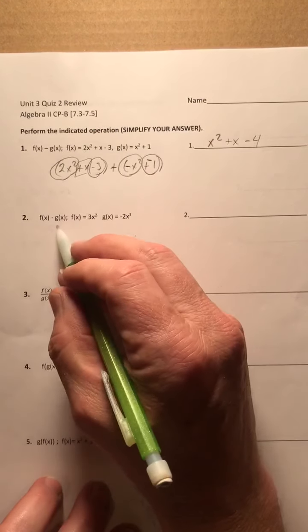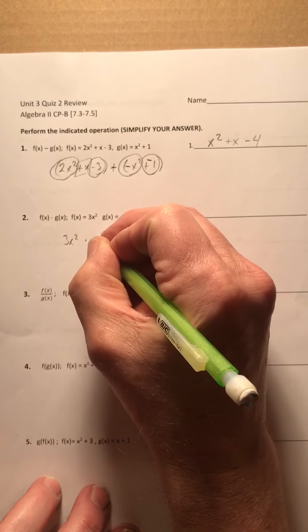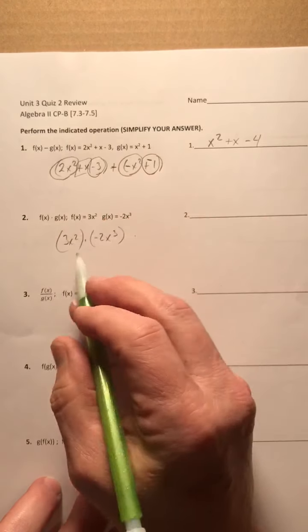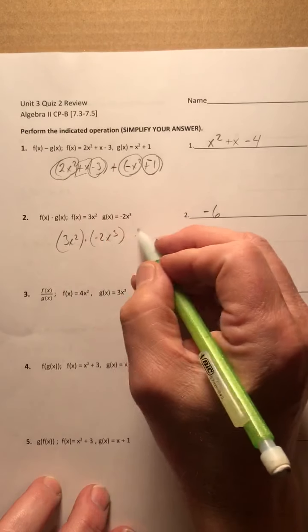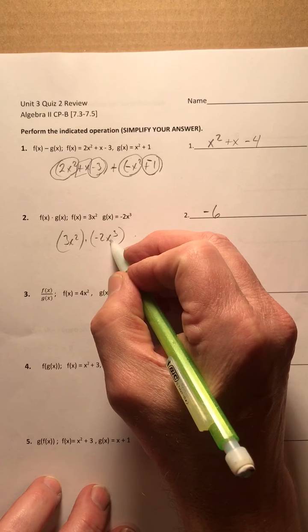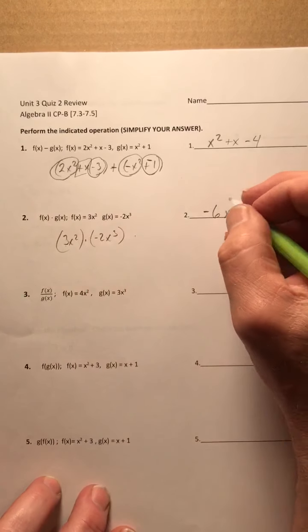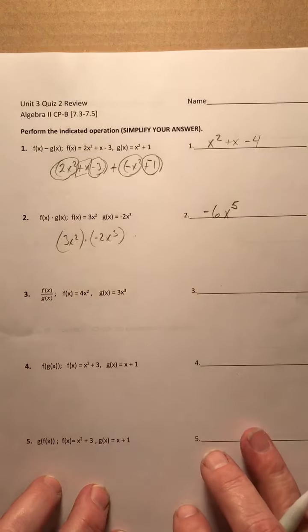All right, we got multiplication next. So I got 3x squared times negative 2x cubed. All right, so 3 times negative 2 gives me negative 6. X squared times x to the third. Remember, you keep the variable and you add the exponents. So we get negative 6x to the fifth.